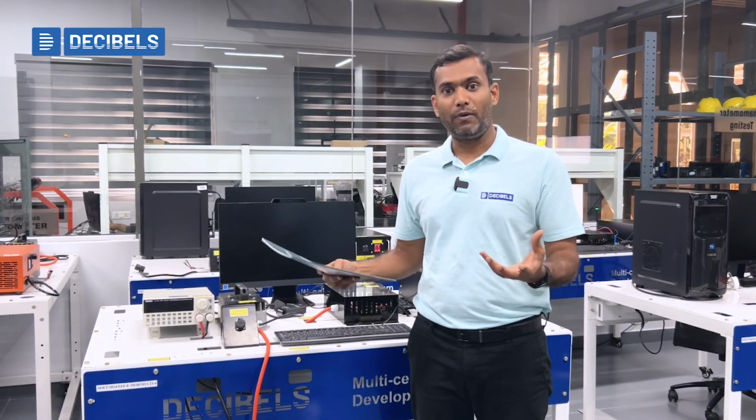So this program can open up a lot of opportunities for you if you're aspiring to become an algorithm engineer to develop BMS software, and also software for any other applications with the help of model-based design engineering. Thank you.